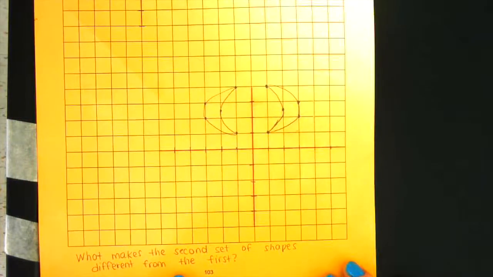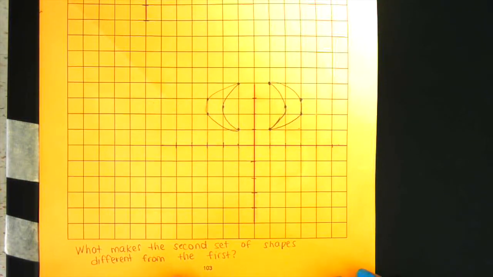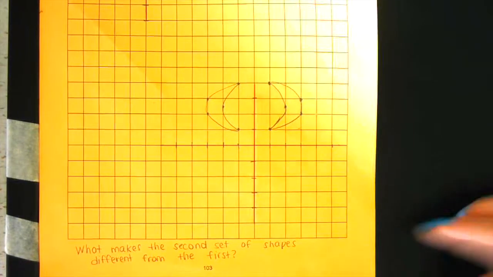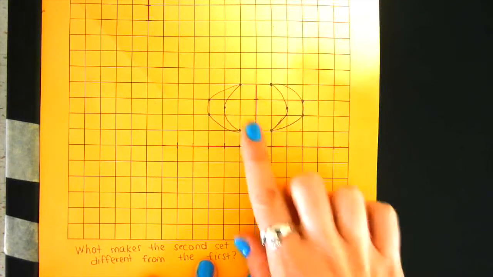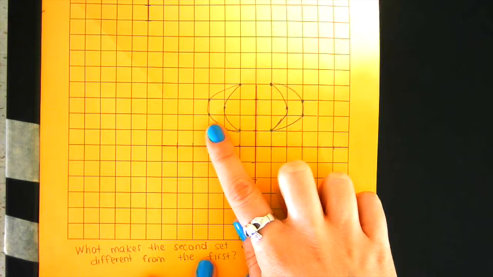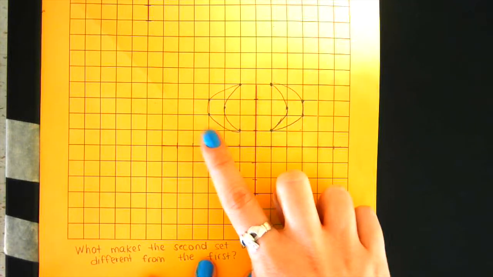What about this picture down at the bottom? Can we be sure of the transformation that was used? Ethan? It's going to be a flip. It's going to be a flip for sure. So this one is a reflection, and I think that's the only transformation that could have been used. So the moon was reflected from this side to this side.